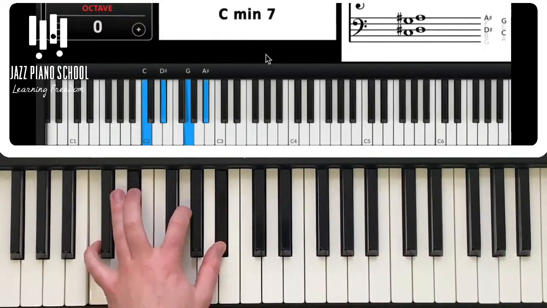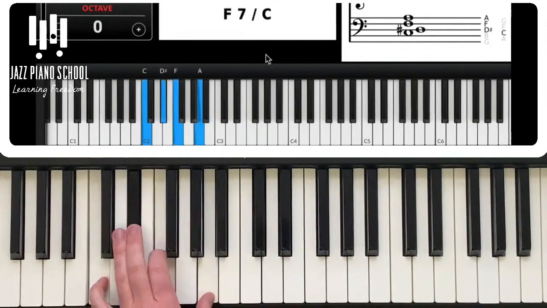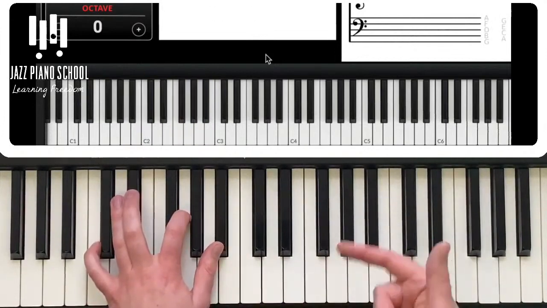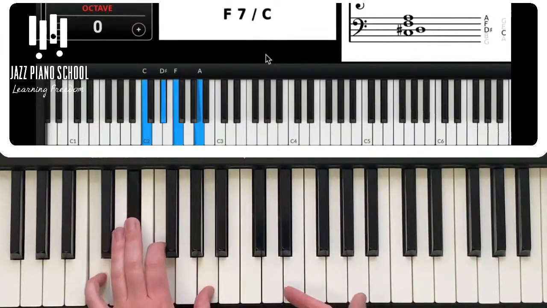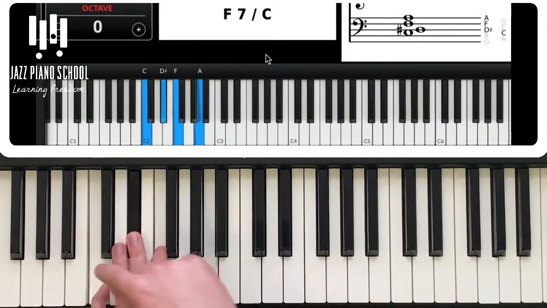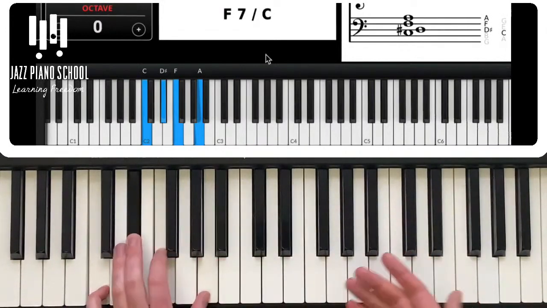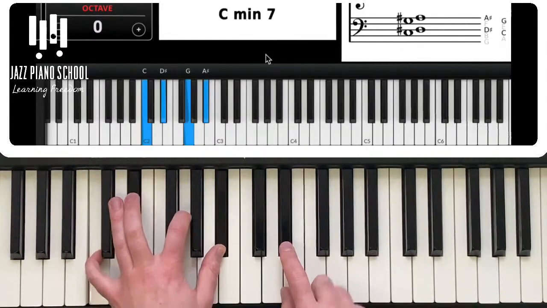For example, if we have a measure of C minor 7 going to a measure of F7, here's what that may sound like. Once I start my bebop line, on the next measure, when the chord changes to F7, I'm going to want to land on some sort of chord tone. Now, chord tone meaning one of these four tones from my bebop line. So let's say I start on this E flat here.